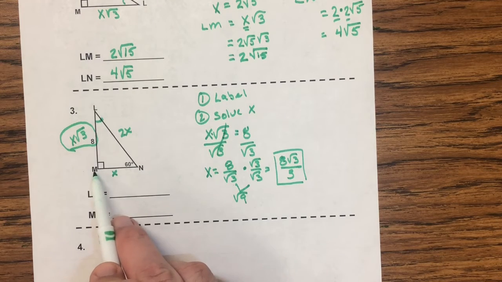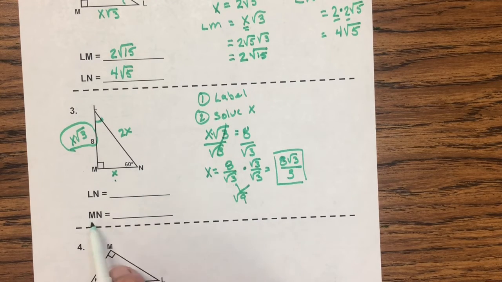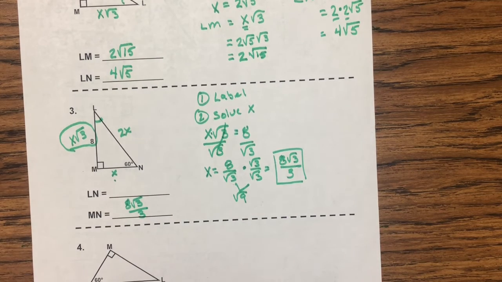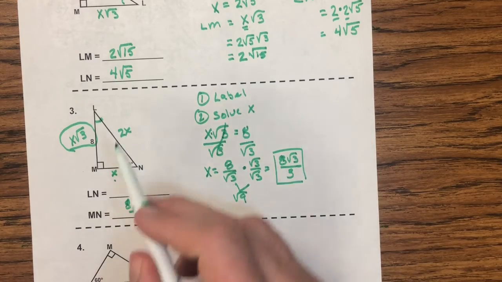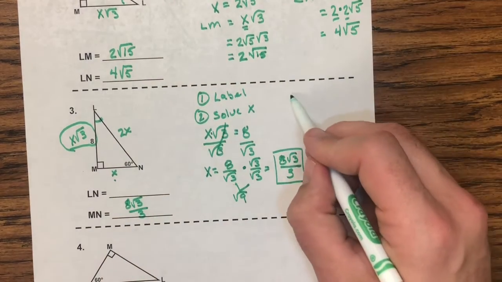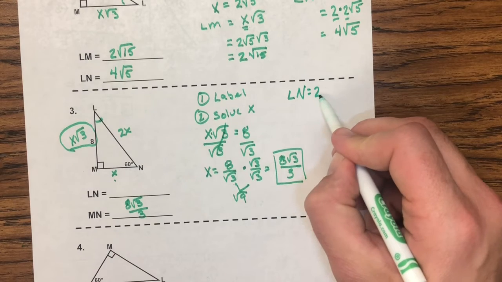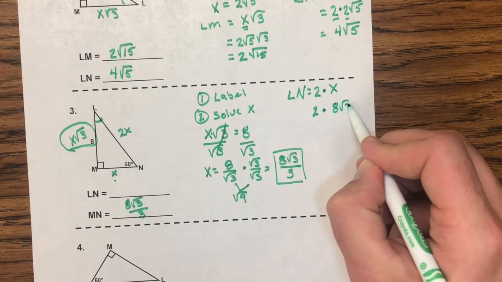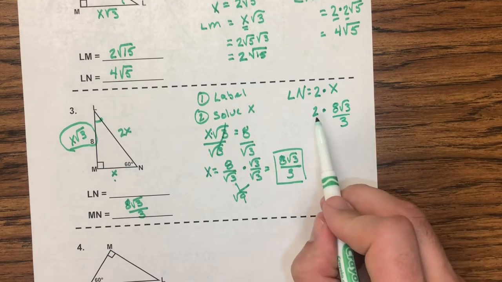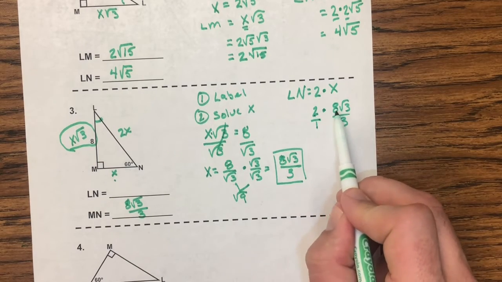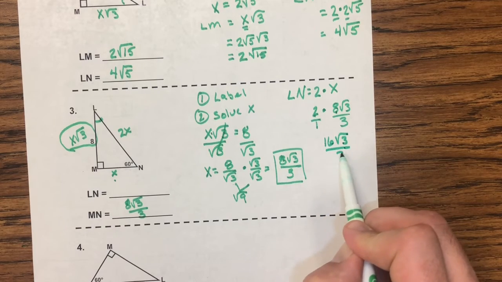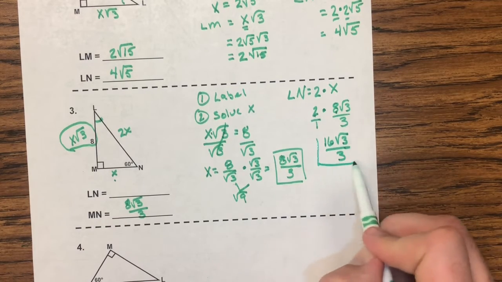So I'm going to jump down. MN is x. MN is going to be 8 square root of 3 over 3. We'll leave it just like that. LN is going to be 2 times x. 2 times 8 square root of 3 over 3. I can take 2 times 8 and get 16 square root of 3 over 3 for LN.